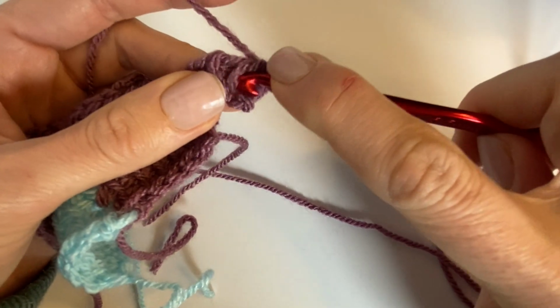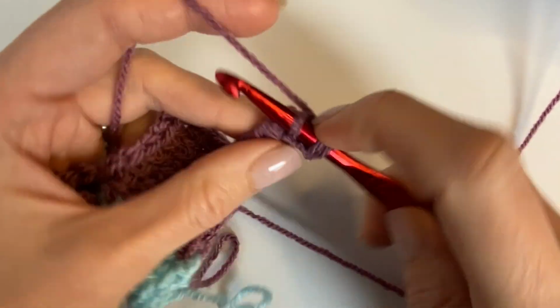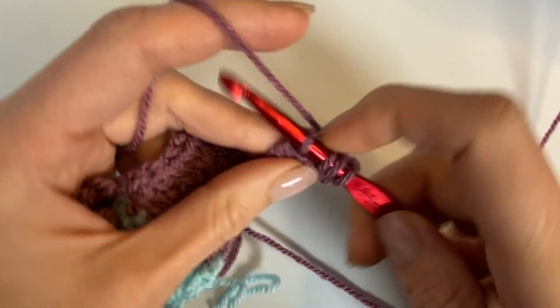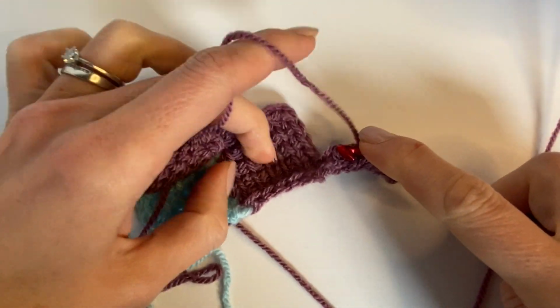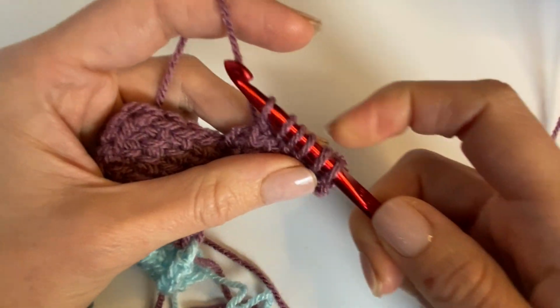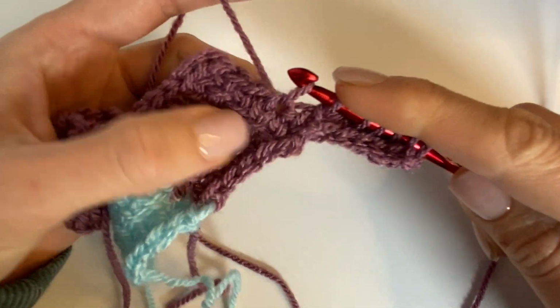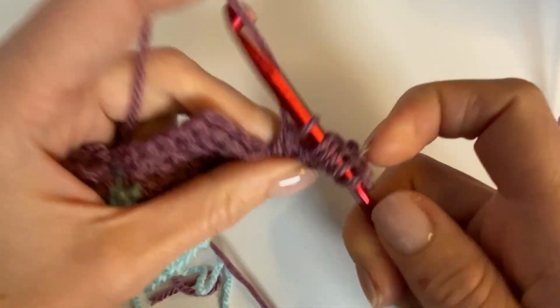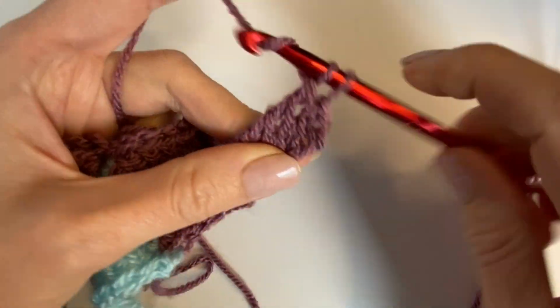And then we carry on like that, picking up the loops from the vertical bars as we've done before. And this is exactly the same as this initial square from row 2. We're just working in it exactly the same way, going into that loop of the previous square and then our return pass, going through 2 each time.